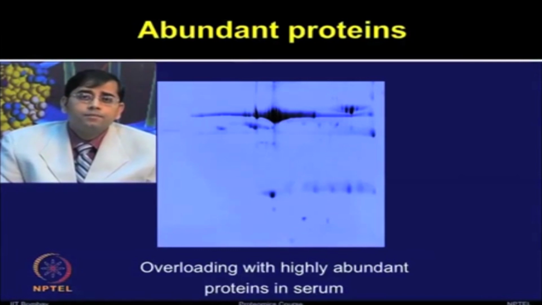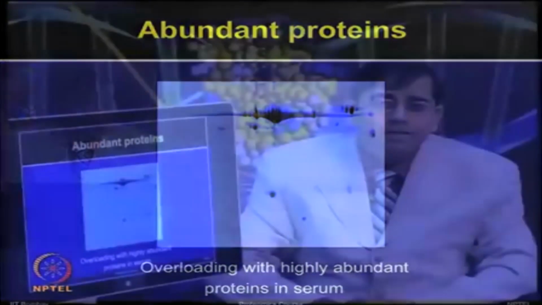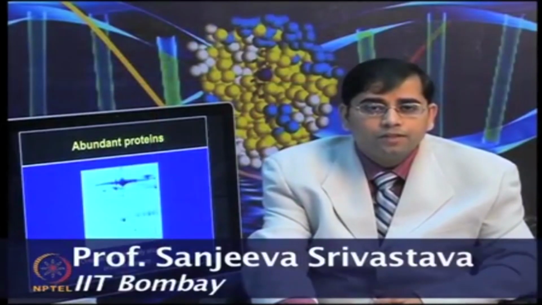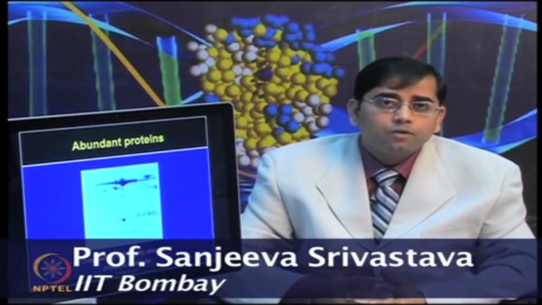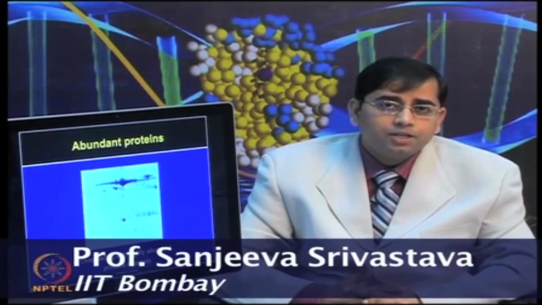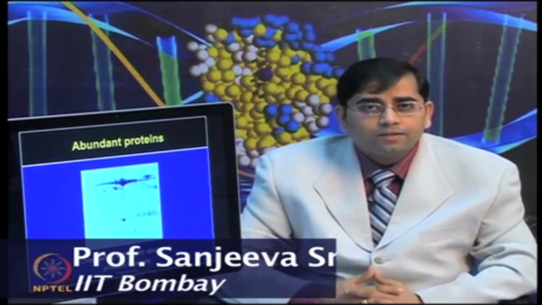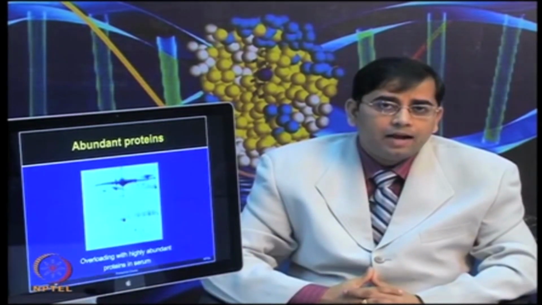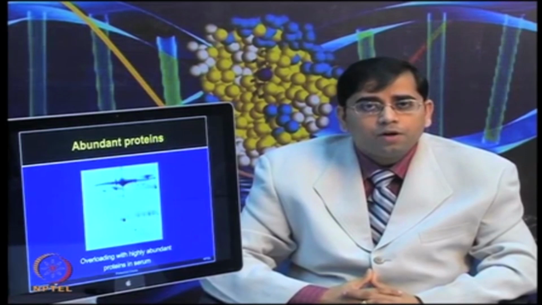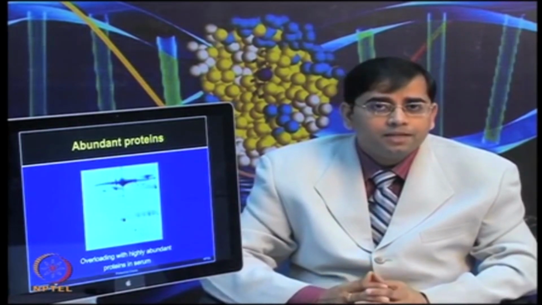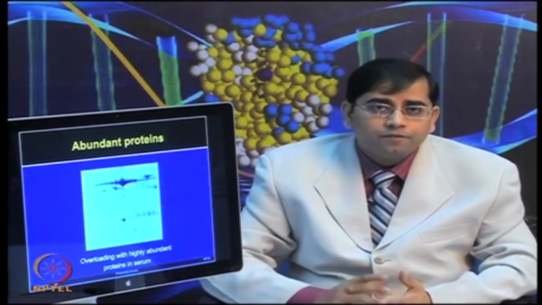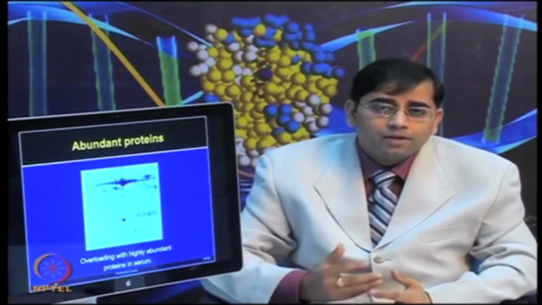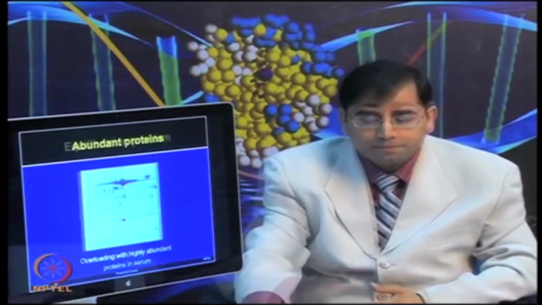In this gel, it is shown that human serum contains highly abundant proteins, which are visible in this area. Now, there are various ways one can overcome these limitations, and in the previous class on protein extraction and sample preparation, we talked about how to remove the highly abundant proteins. So, please refer to that lecture and one can overcome this limitation.